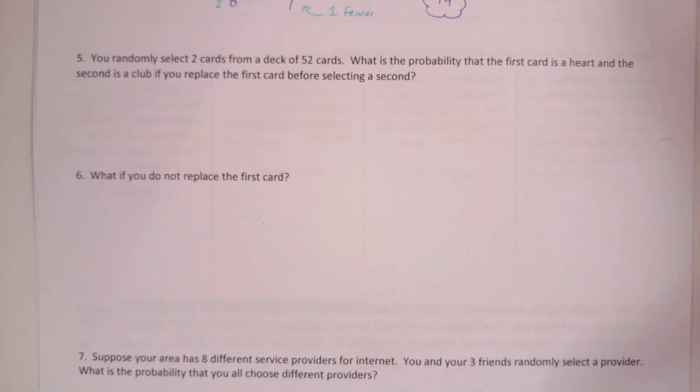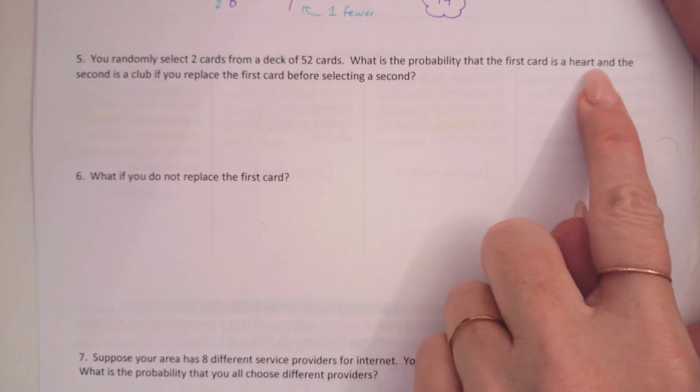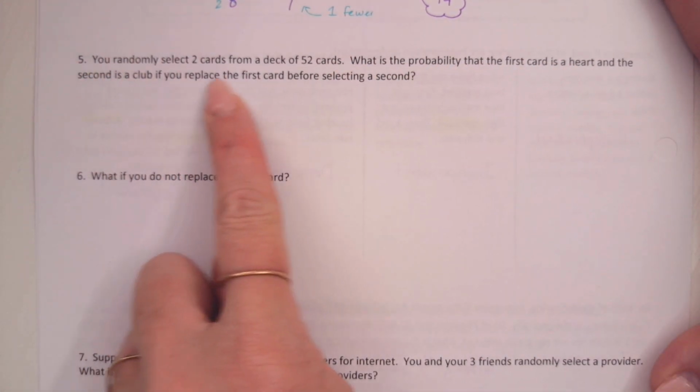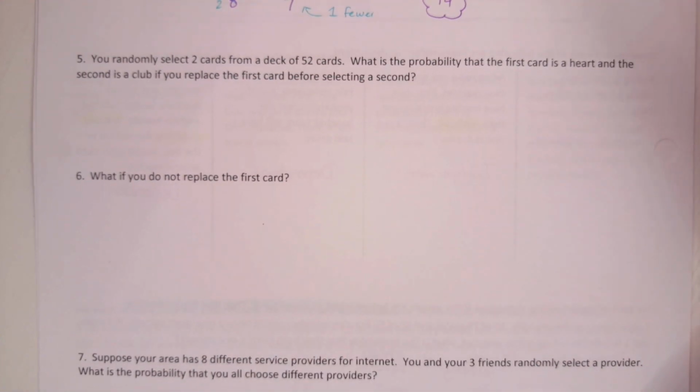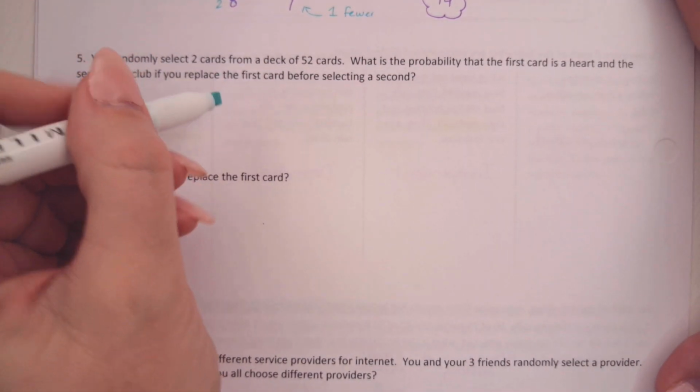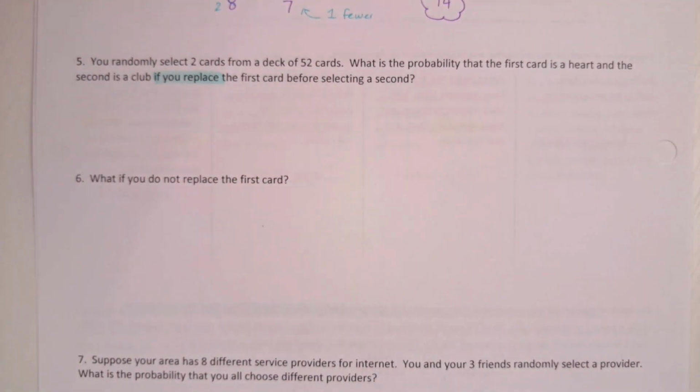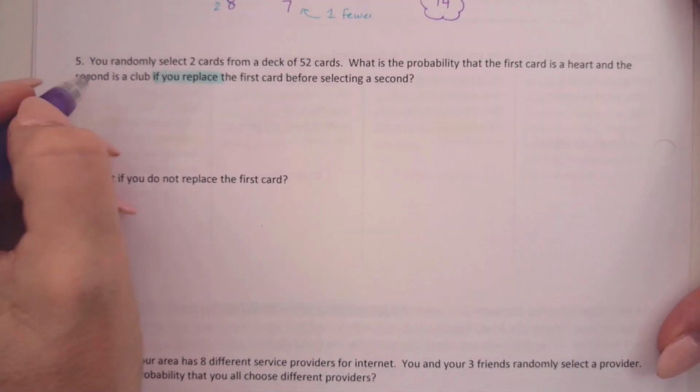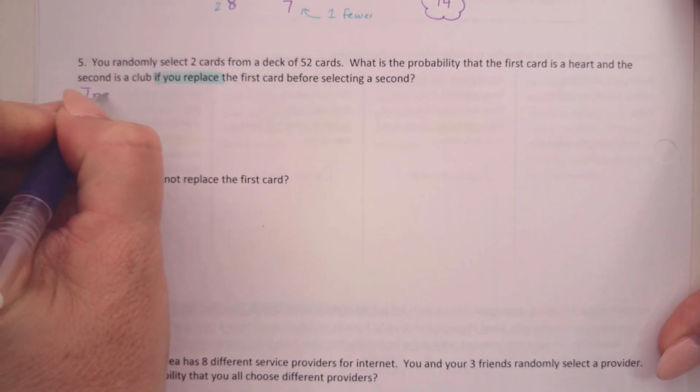Alright. You randomly select 2 cards from a deck of 52 cards. What is the probability that the first card is a heart and the second is a club if you replace the first card before selecting the second card? Independent. What makes it independent? You replace it, which means we have exactly the same number of cards. Independent.